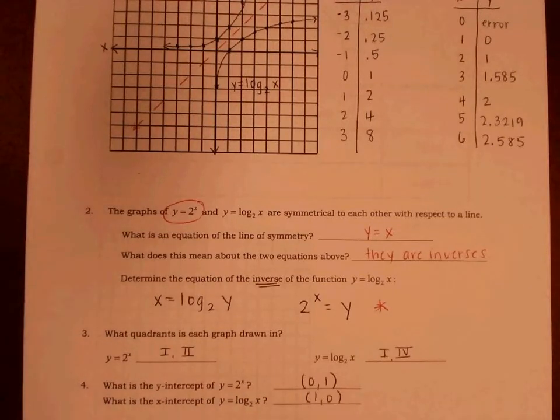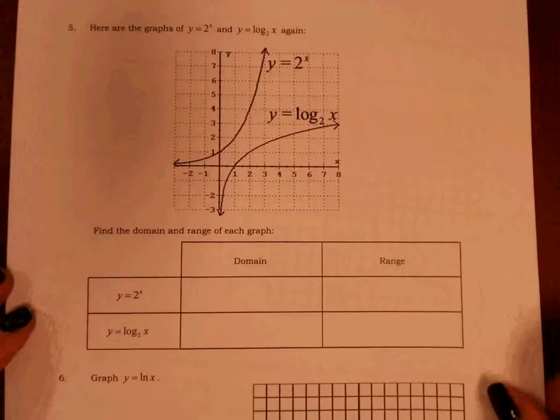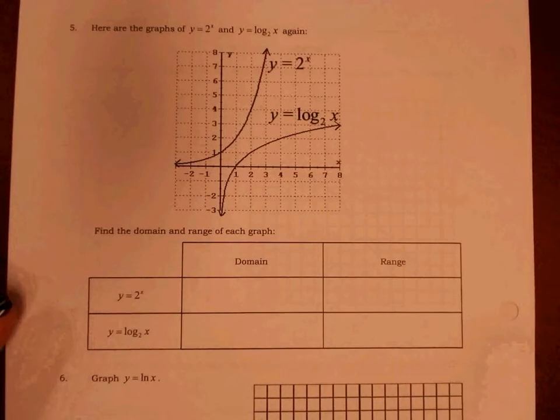Okay, if you would like to pause the video at this point, just in case somebody needs to copy down some notes, that would be wonderful. And then I'm going to start on the next side of the sheet, so you don't have to flip your sheet back and forth.